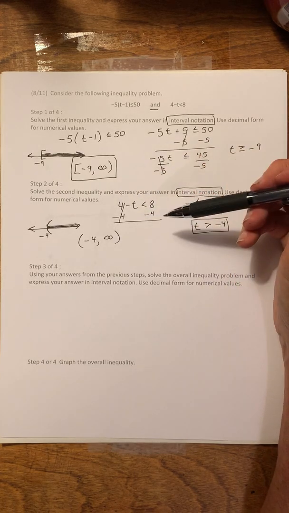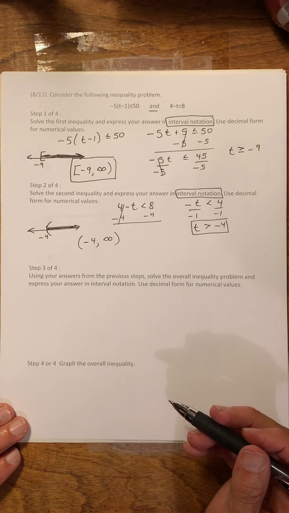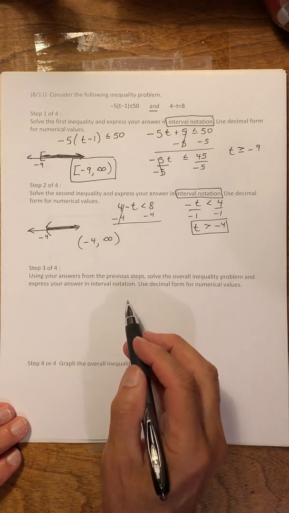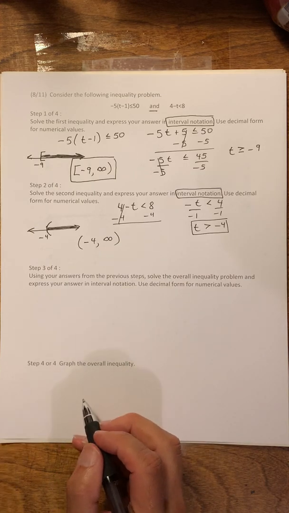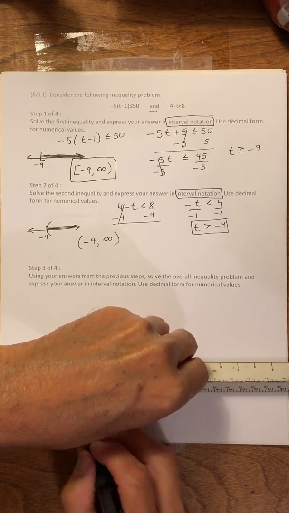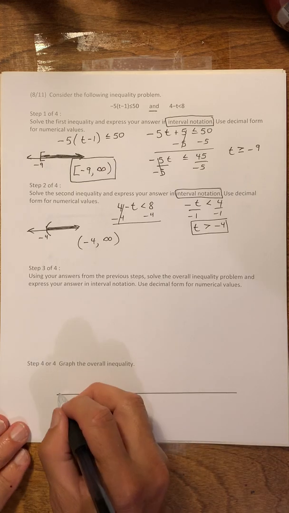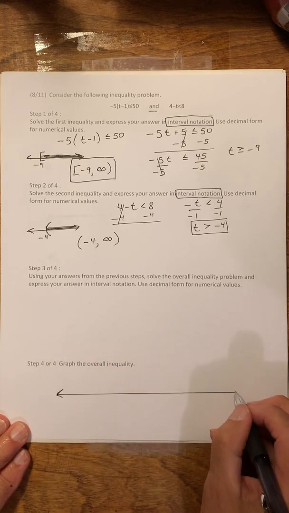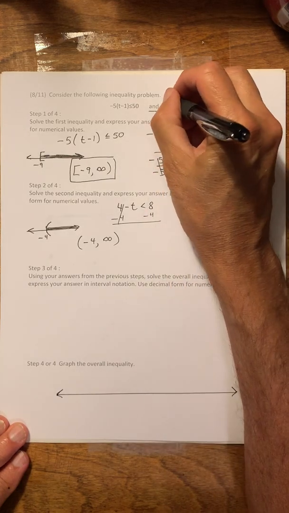This and that. In order to see what this is going to look like, let's graph it first. Remember when I graph an and relationship, if I have two different colors or two different ways to express my graphs, it's going to be where they overlap.